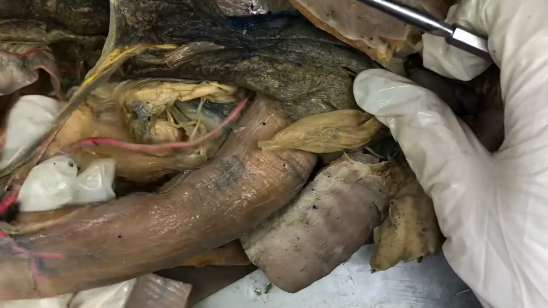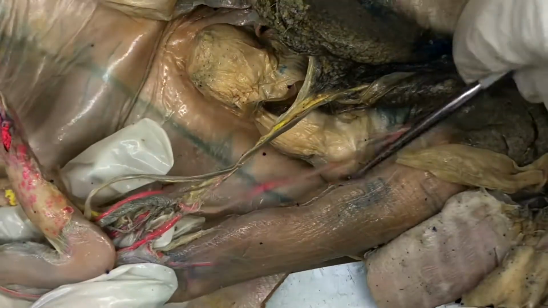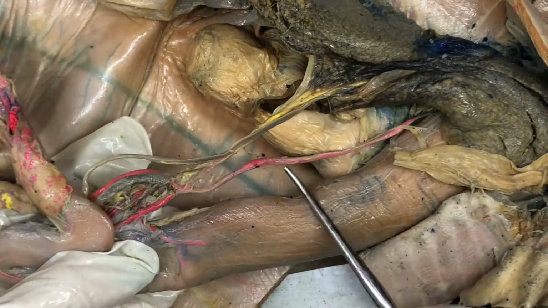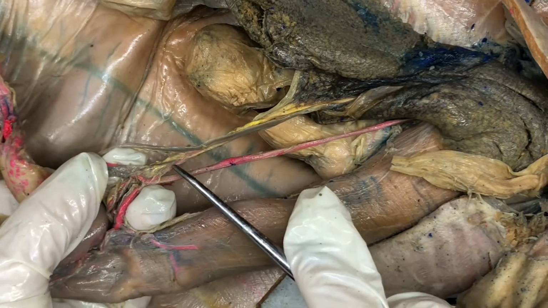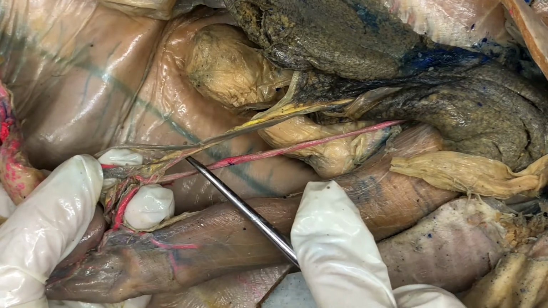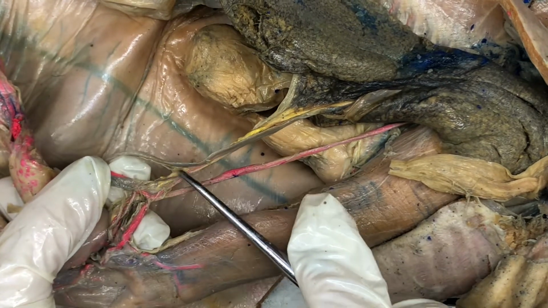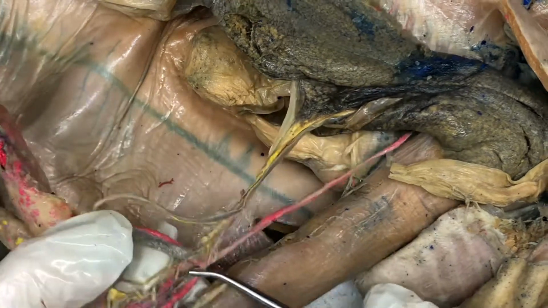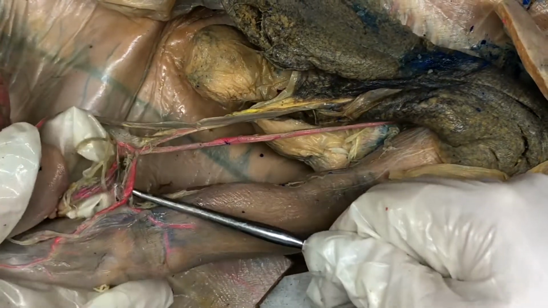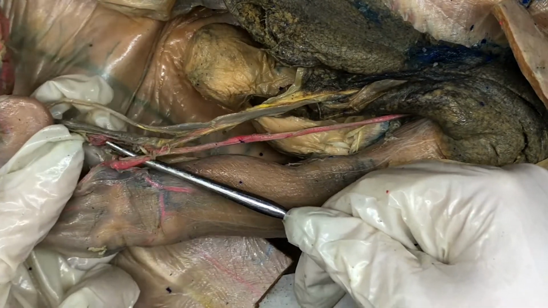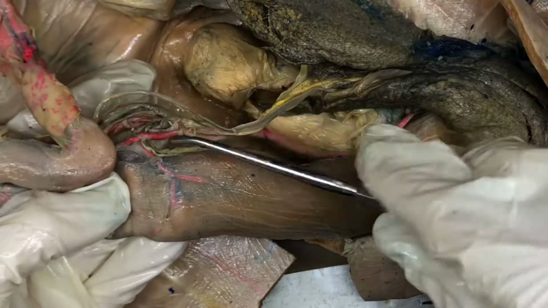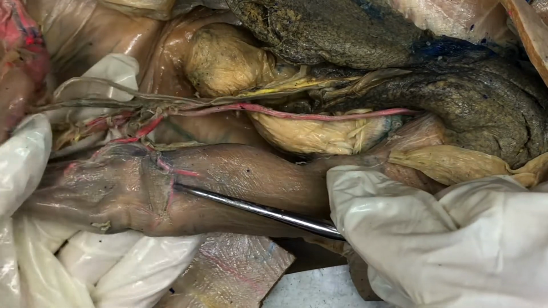So here, we're gonna find the hepatic artery. So here's our coeliac artery again. We're gonna find the hepatic artery branching with the hepatic portal vein. You can kind of see right here, this one isn't very dyed, doesn't have a lot of color to it, but that's the hepatic artery. This branch right here is the gastrohepatic artery right here, and then that branches into the gastric artery, which is right here.